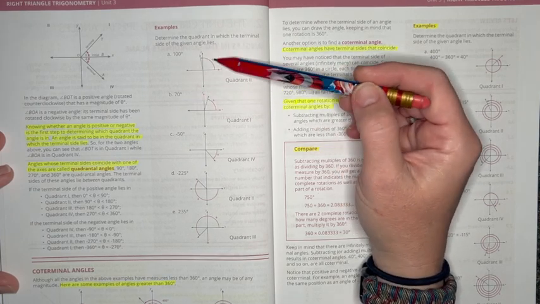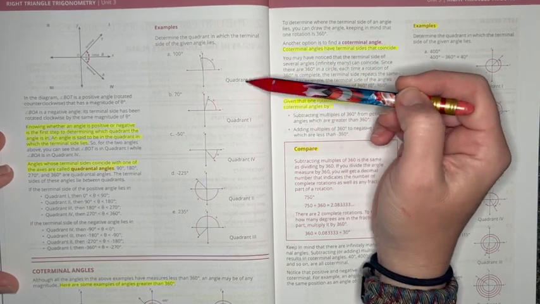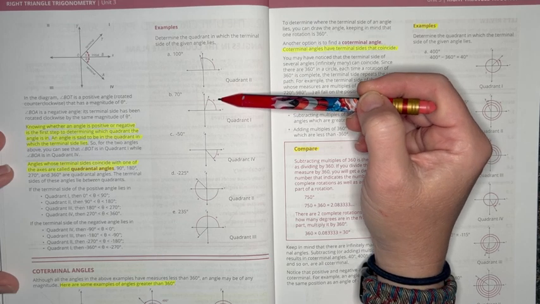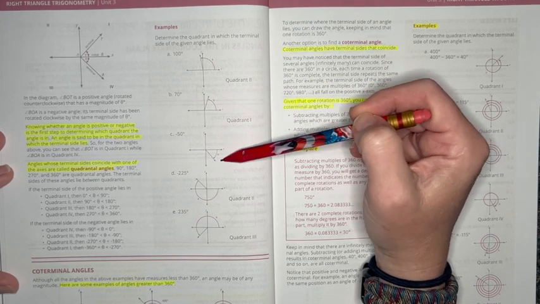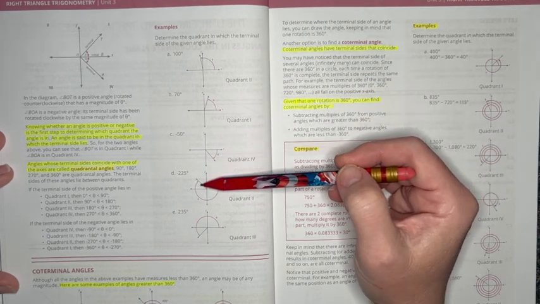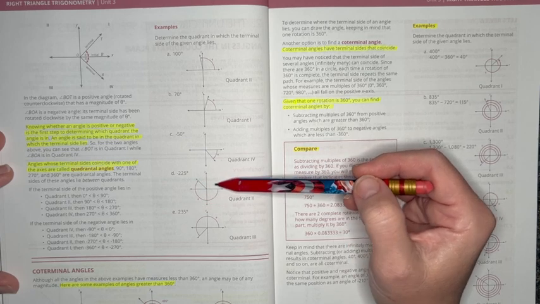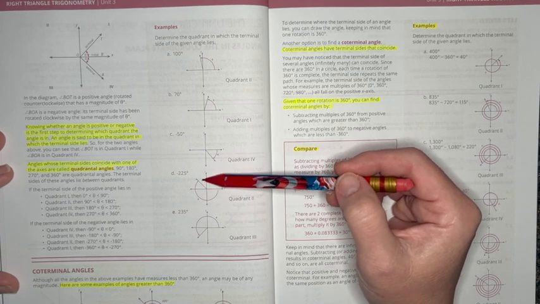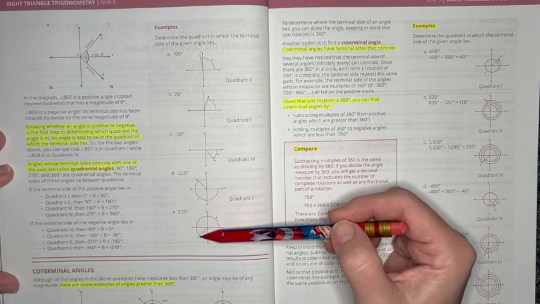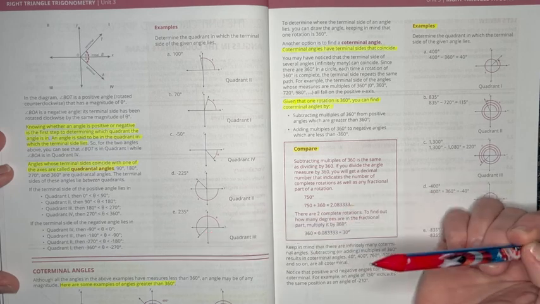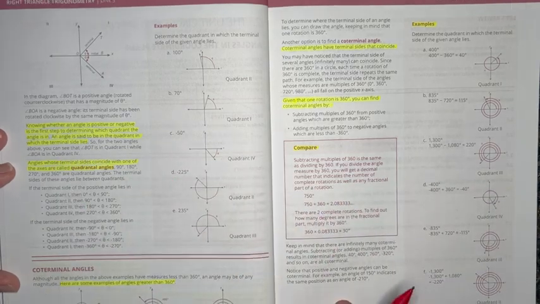For this example, it says determine the quadrant in which the terminal side of the given angle lies, right? Well, if you have this drawing, this is 1 and this is 2, so it's in quadrant 2. Quadrant 1, 1, 2, 3, 4, quadrant 4. 1, 2, but it's a negative angle, but it's still in quadrant 2, okay? 1, 2, 3, quadrant 3, right? Those are pretty straightforward.